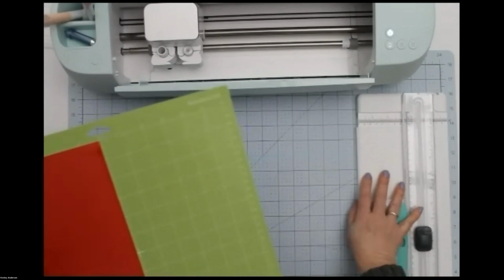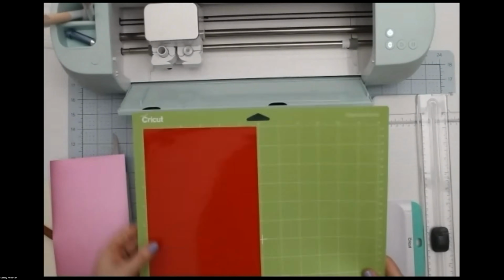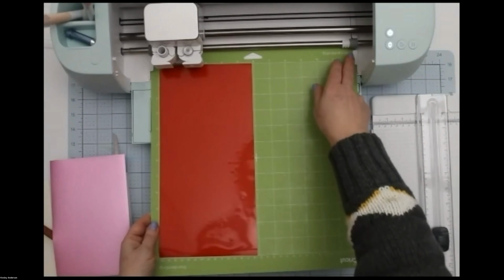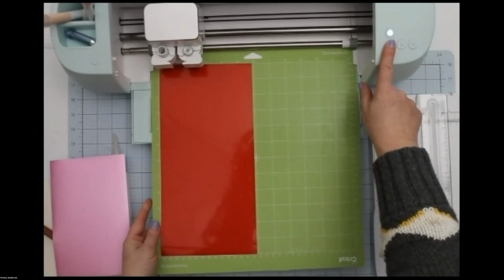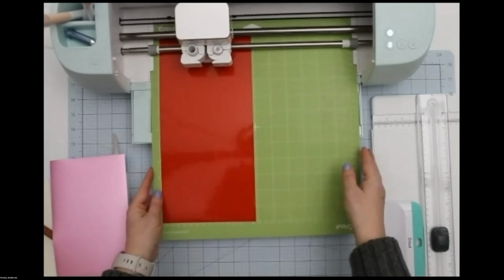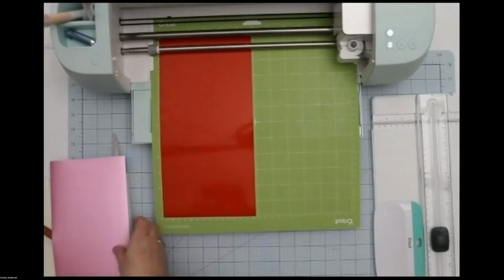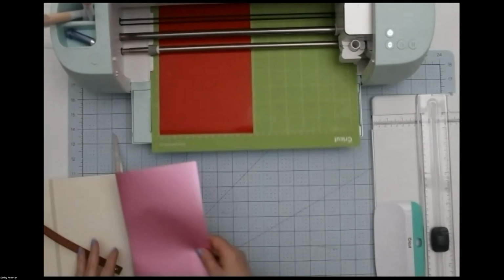I'll load this into my cutter. When I load it, I want to make sure that my mat is pushed up against the wheels here. Then my light will flash and tell me it's ready to start cutting. So this is going to be the circle inside my shimmer.